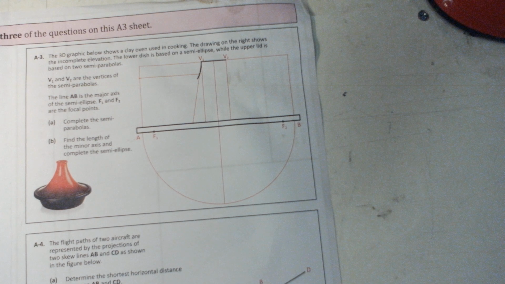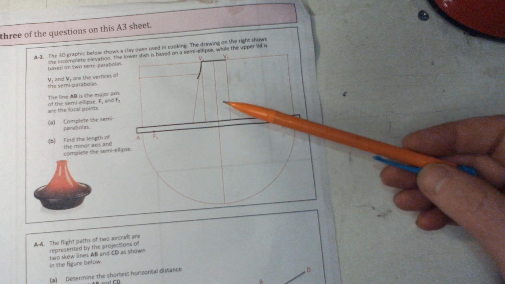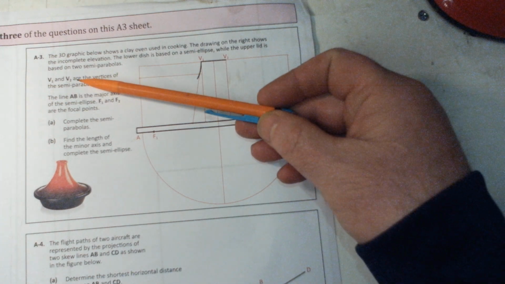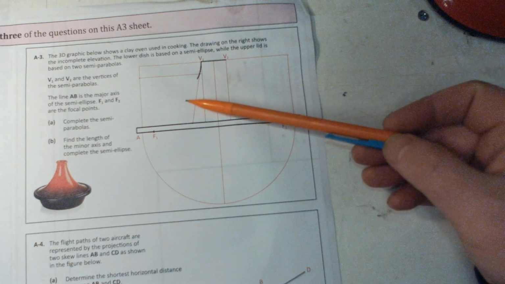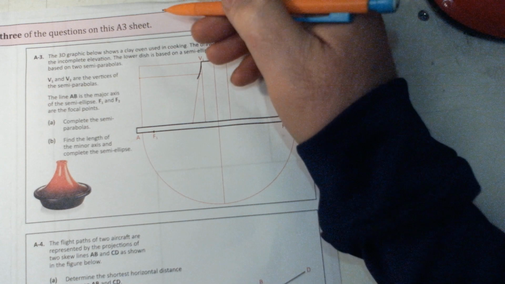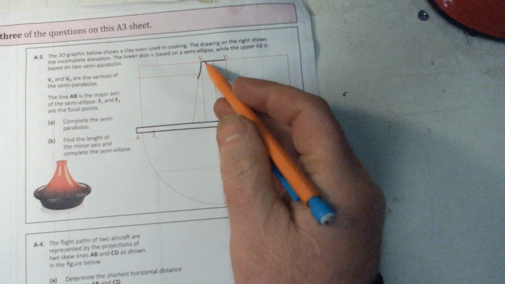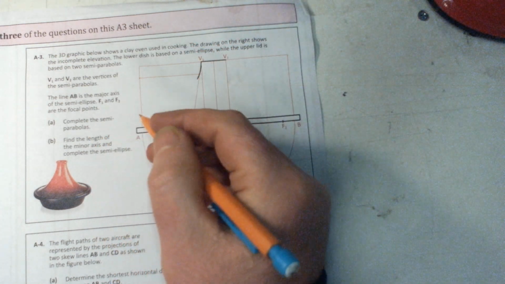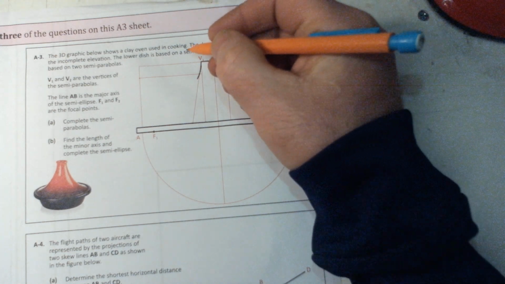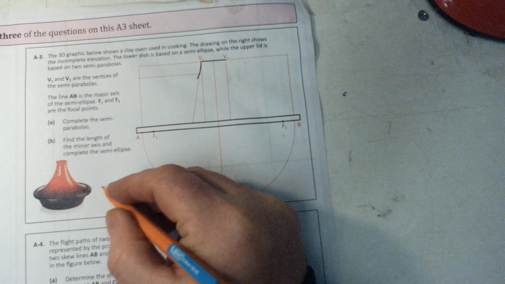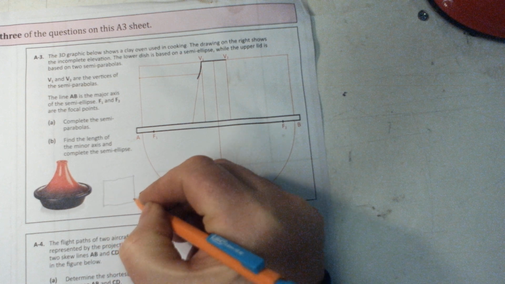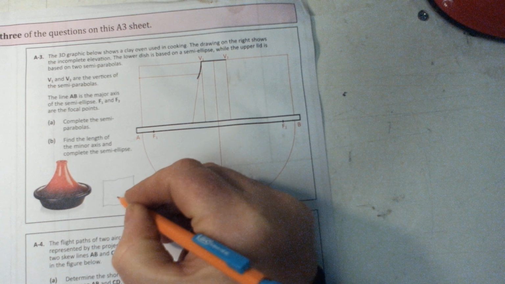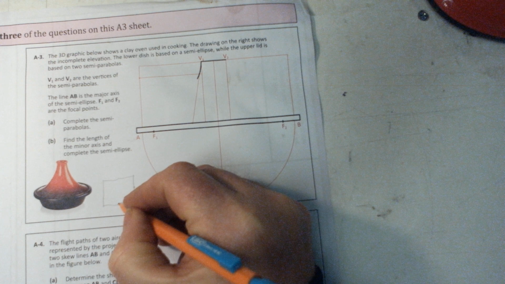So onwards and upwards, question 3. It says V1 and V2 are the vertices of a semiparabola. Okay, so basically what they're saying there, if I talk about the one on the left here for a second, is that's the vertex of a semiparabola. So if you had the full parabola, that's the vertex, but it's only a half a parabola.